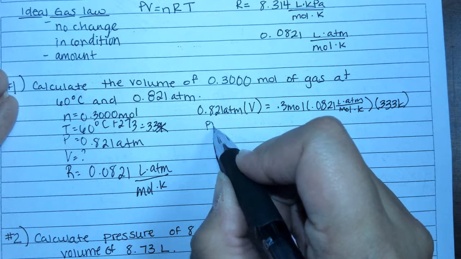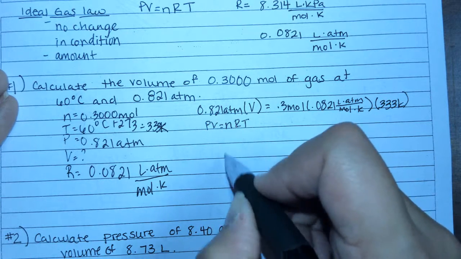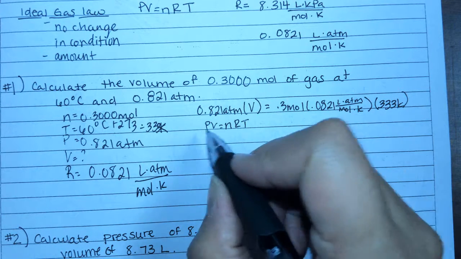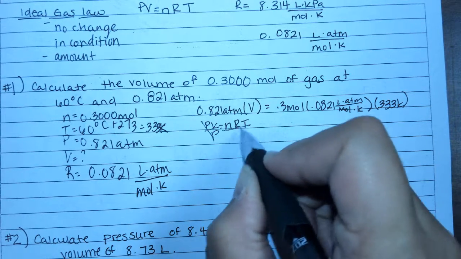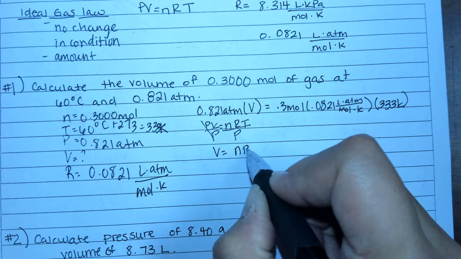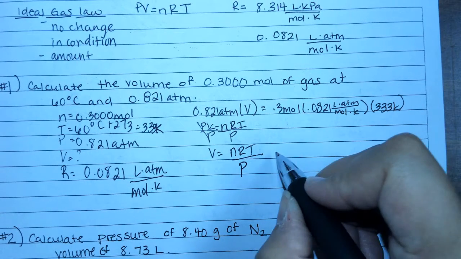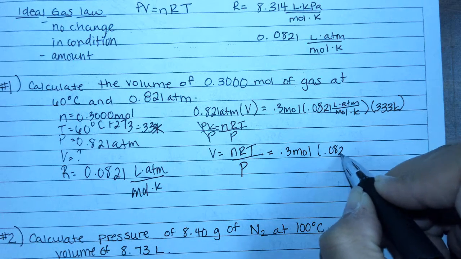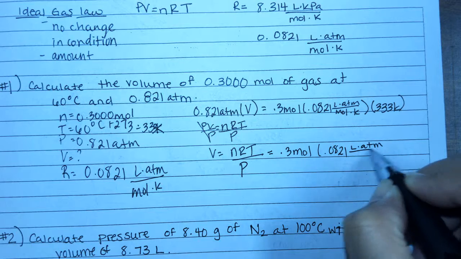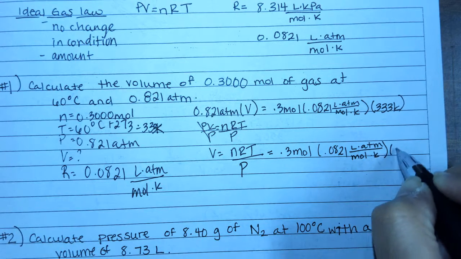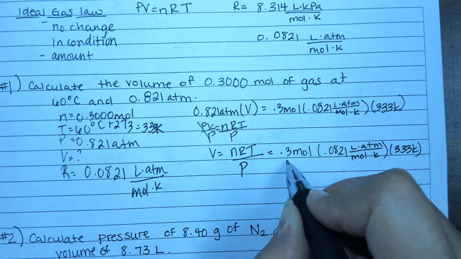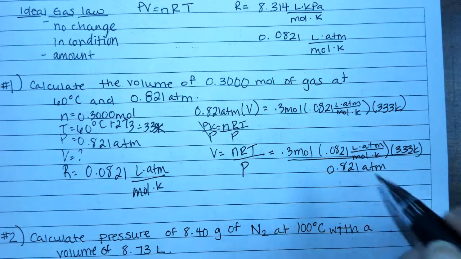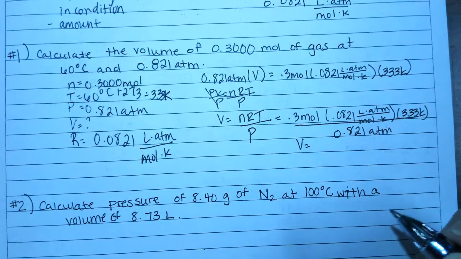But as I've suggested, for those of you who struggle with basic algebra or just keeping up with your units, move the equation around first. So I want V by itself, so I'm going to divide each side by P, and so now I have V equals nRT over P. And so I'm just going to plug in my numbers. 0.3 moles times 0.0821 liters atmosphere per mole Kelvin, and then 333 Kelvin divided by our pressure, which is 0.821 atmospheres. And so then we make sure that all of our units cancel out.